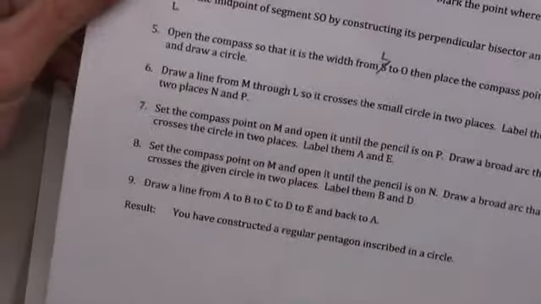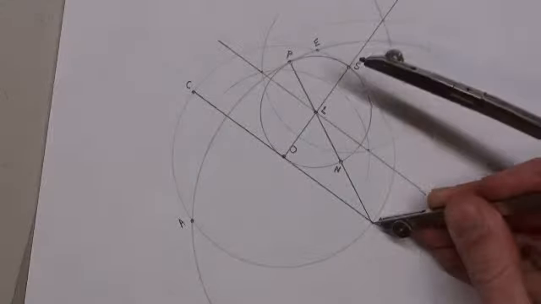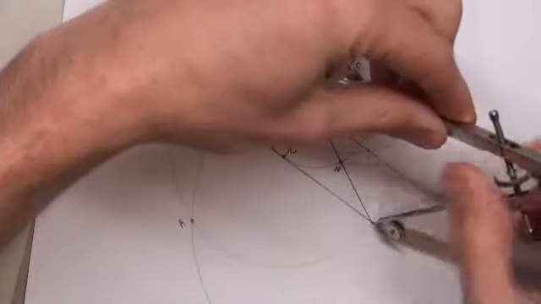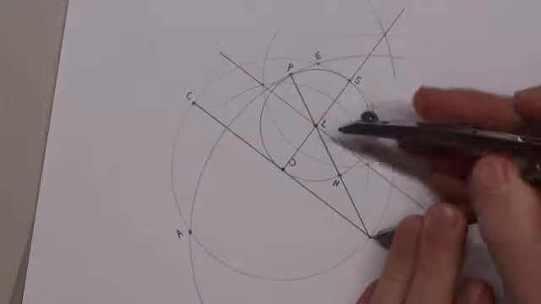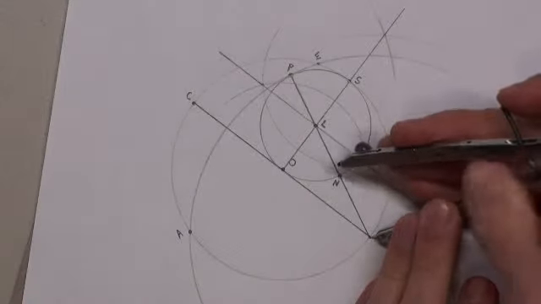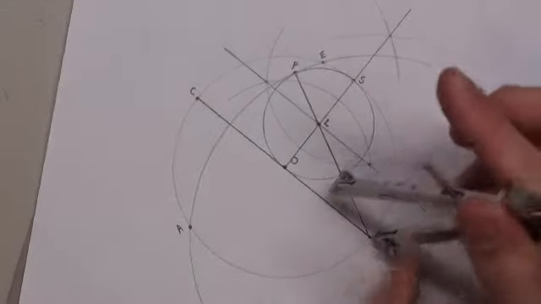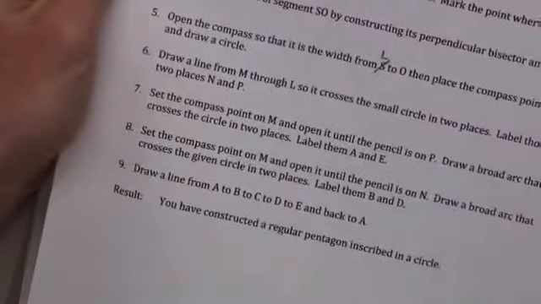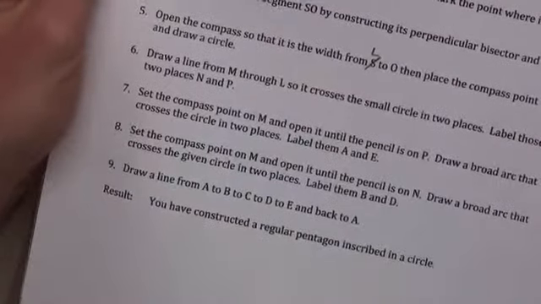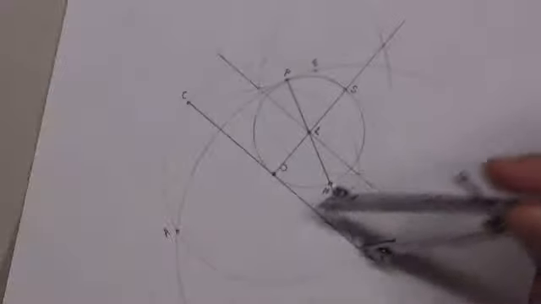Step 8. Set the compass point on M and open it until the pencil is on N. So now I'm putting the compass point back on M, but I got to make it so that the pencil goes to N, which is all the way down here. And then it says, draw a broad arc that crosses the given circle in two places. Label them B and D.